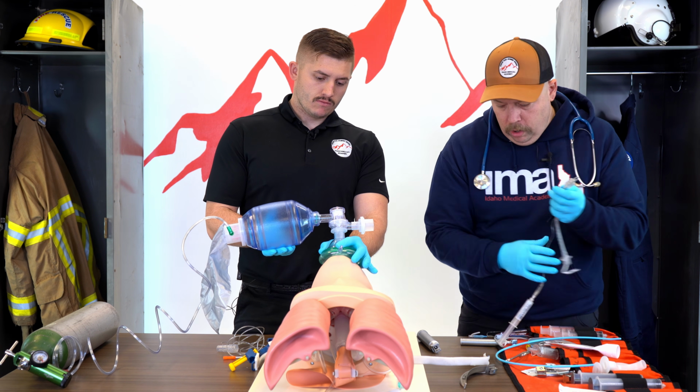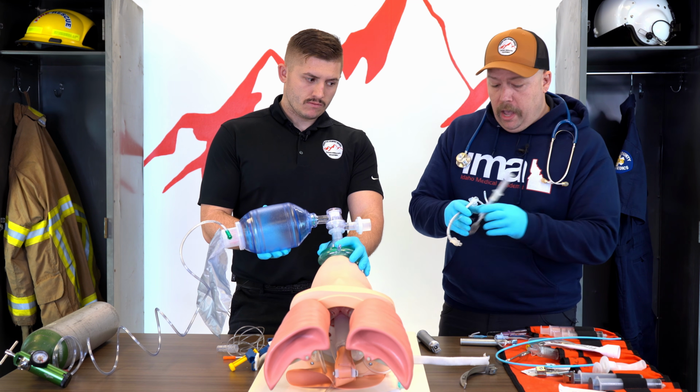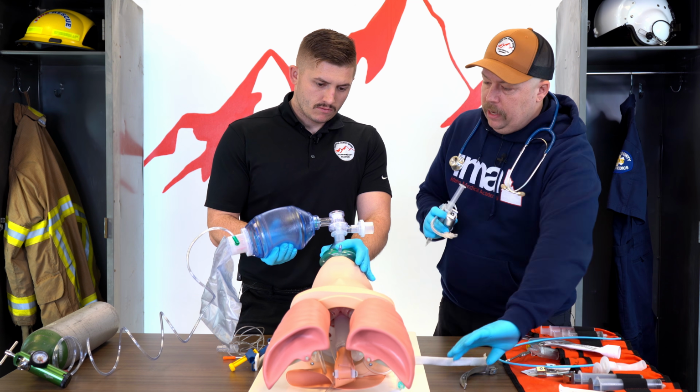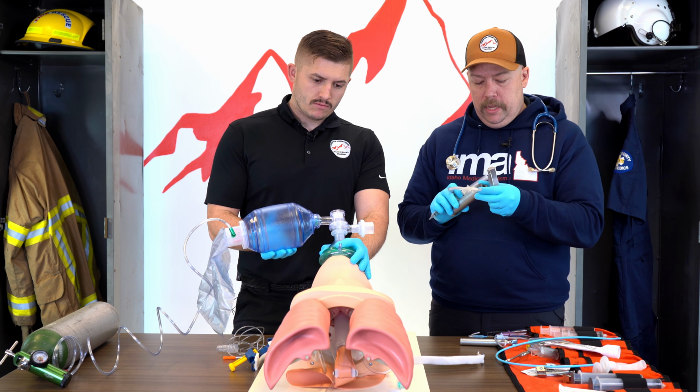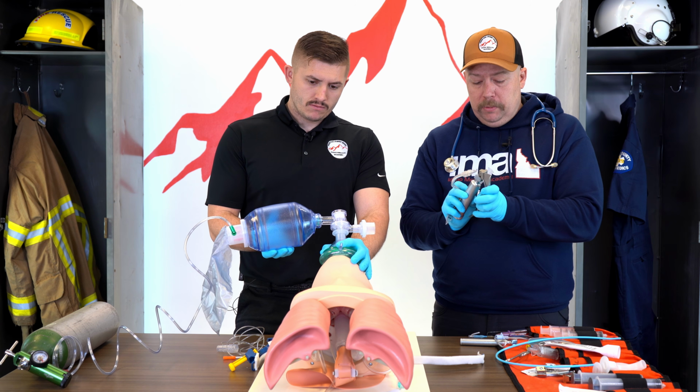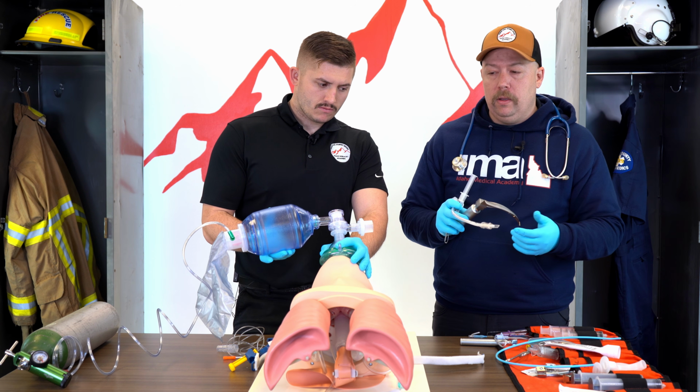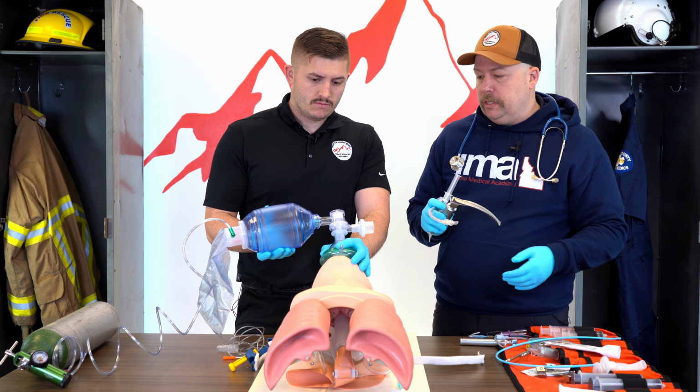All right, so we are always going to want to pre-oxygenate our patients and make sure we get some good breaths in beforehand. That doesn't necessarily mean their SpO2 is going to be high, but we will make sure that we are giving some breaths beforehand.